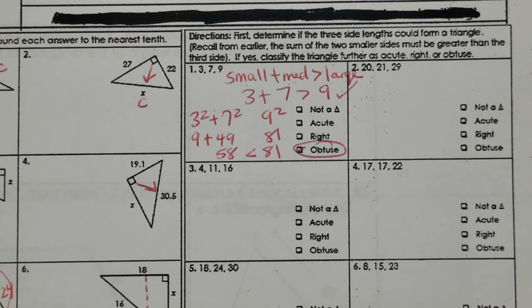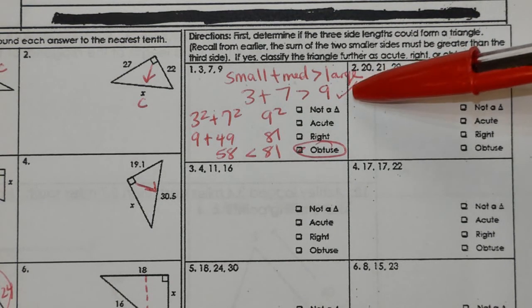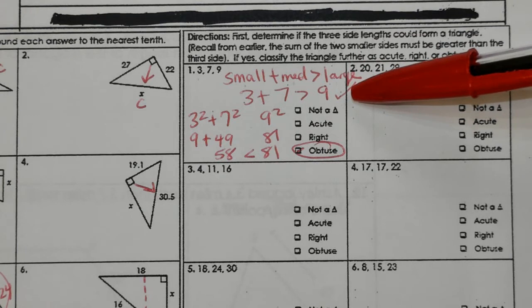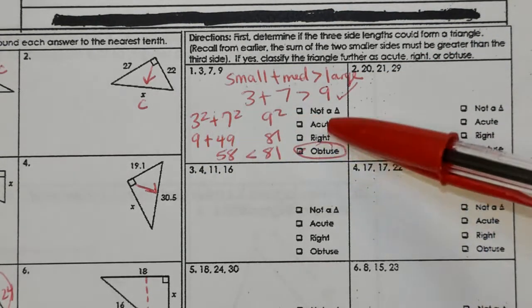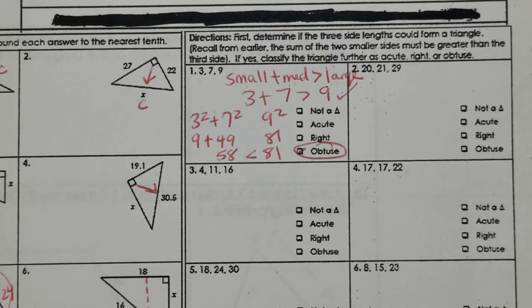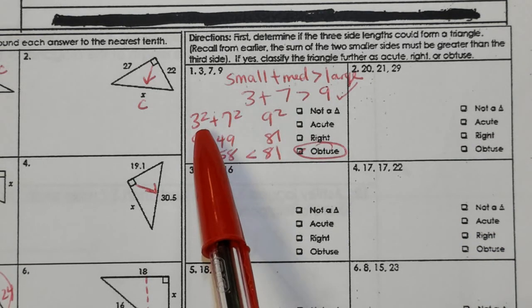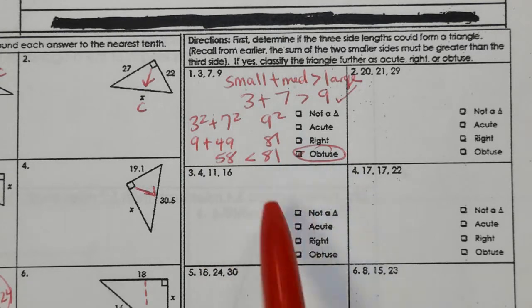You're doing two checks. The first check is to make sure it can make a triangle, and the small plus the medium has to be greater than the large. And then the second check is to see, if it does make a triangle, which of these three types of triangles it would make based off the sum of the squares of the A and B sides, the smaller sides, versus the C side.